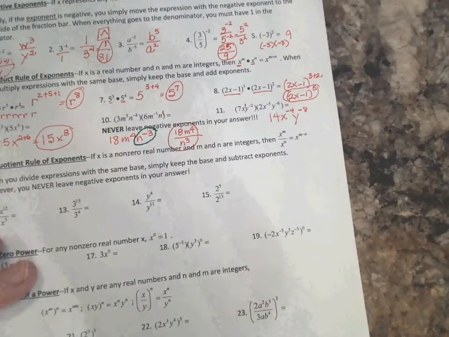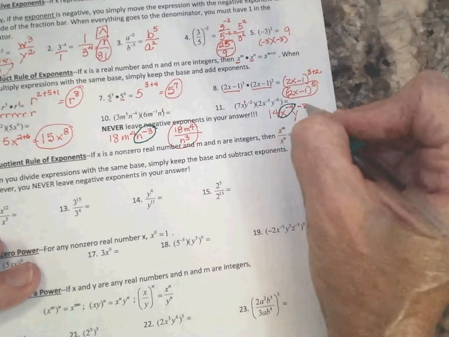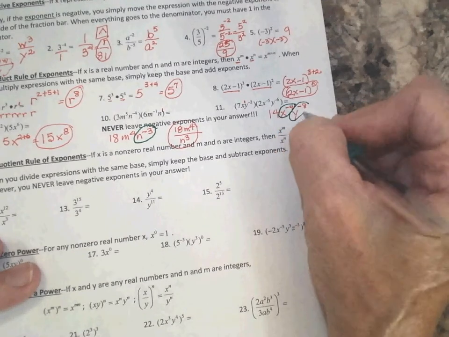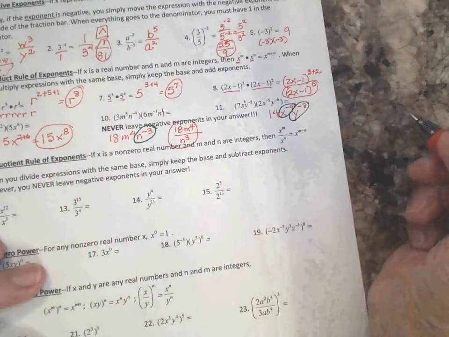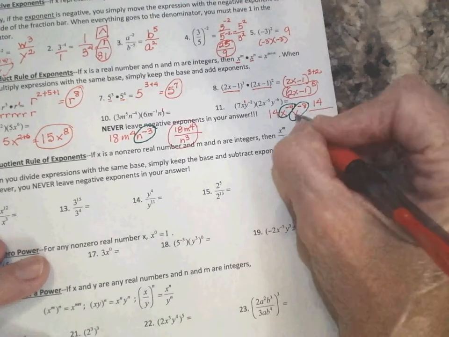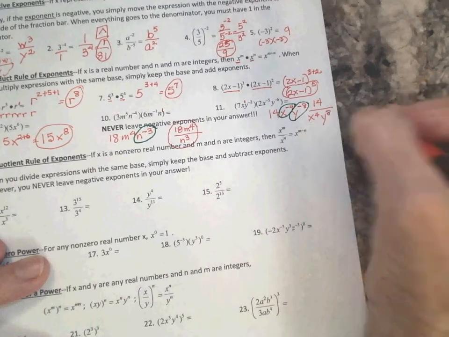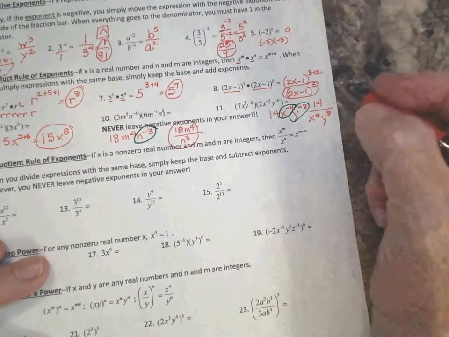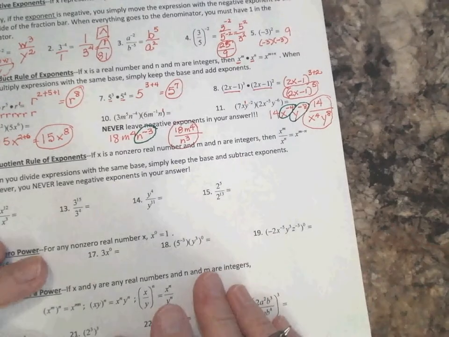Now, I don't want to leave negatives in my answer, and the x has a negative exponent and the y has a negative exponent. So both of those have to move, but the 14 is going to stay where it is. So my 14 stays on top, and my x to the 4th and my y to the 8th will move to the bottom of the fraction, and this would be your final answer.